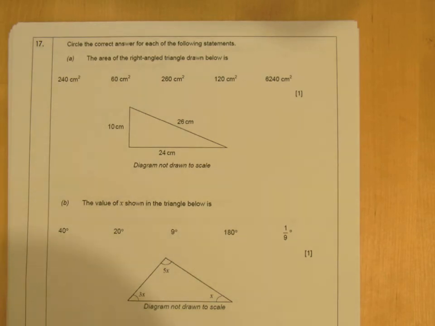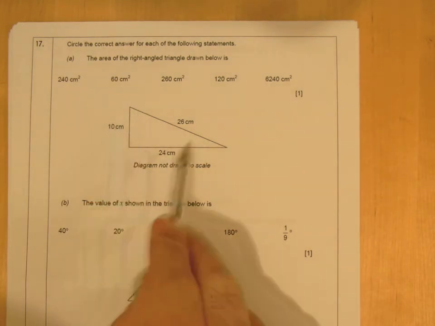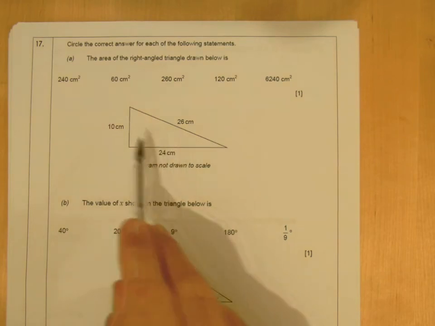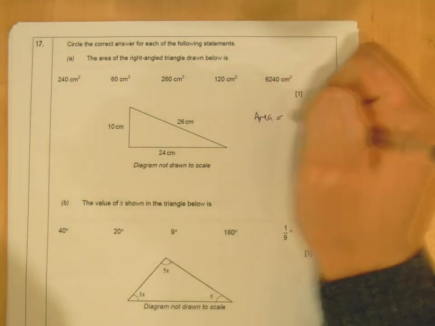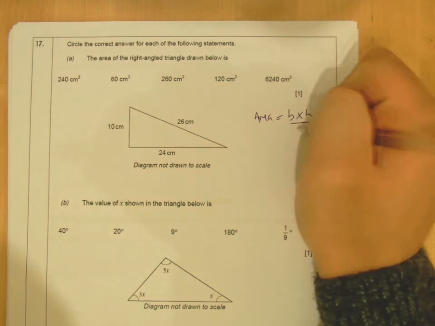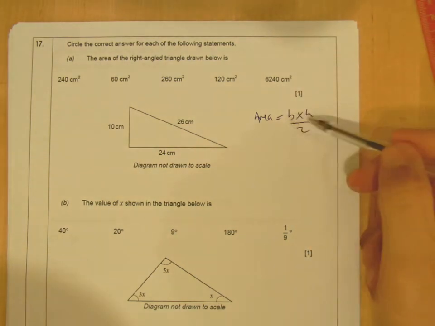Right, question 17. The area of a right angle triangle drawn below is one of these answers here, so we've got to circle it. Now, in this triangle, they've given us 3 measurements, but we only actually need 2 when it comes to the area. So you need to remember this formula: base times height divided by 2.